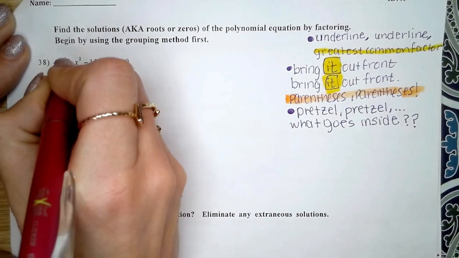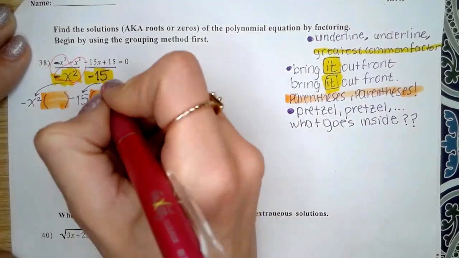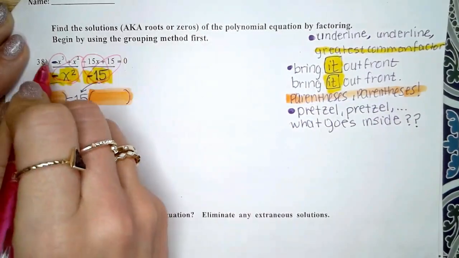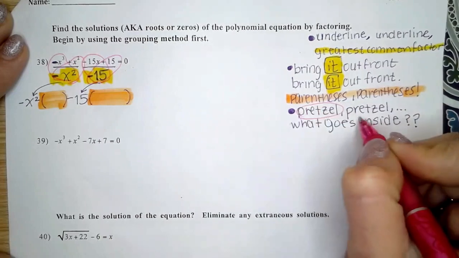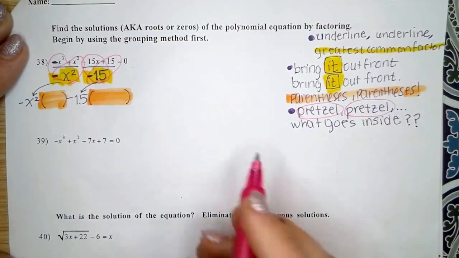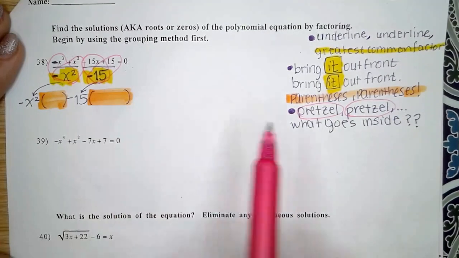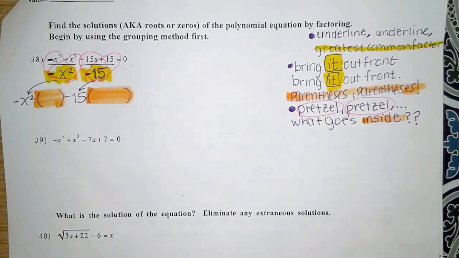So my pretzels are one part here and here, like these ovals going around, because you have to remember when you divide the bottom, it has to go into both things on top. So the pretzels are based on these little ovals. What goes inside, that's what you're going to figure out. It's going to go inside these orange parentheses. So by inside, obviously I'm referring to inside the parentheses.